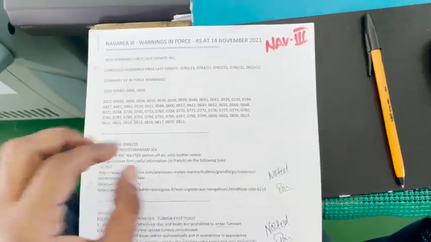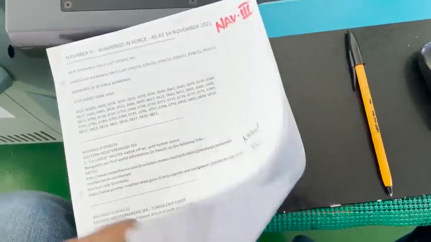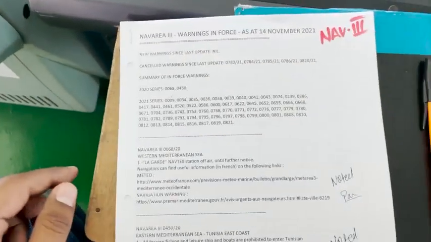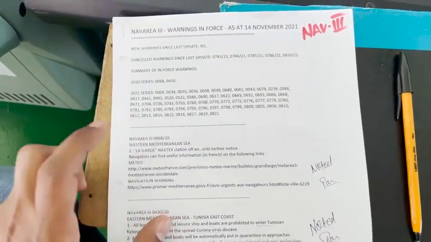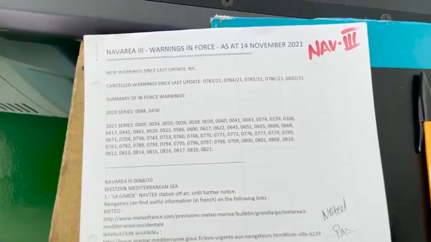The next thing is the enforced list. As you can see here, this is the enforced list for nav area 3. In this nav area, there are so many warnings. You can see the numbers. How do we keep track of which nav warning I have plotted and which I have not plotted?